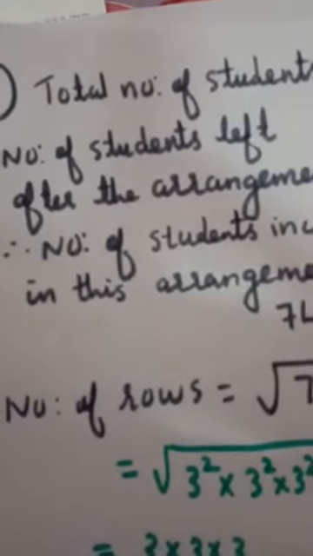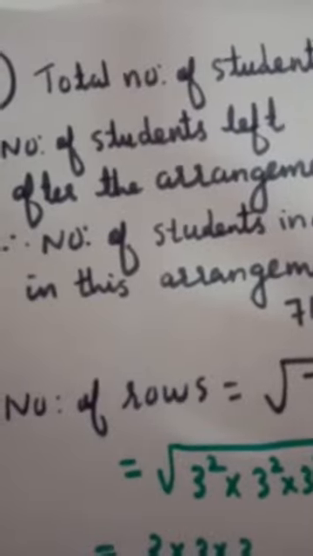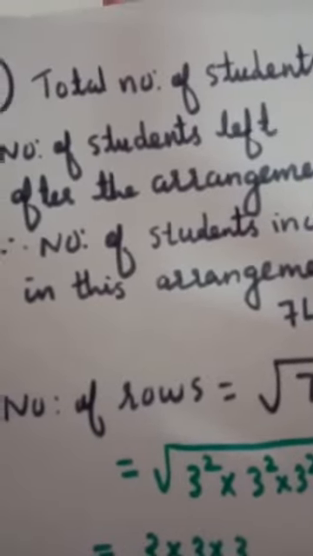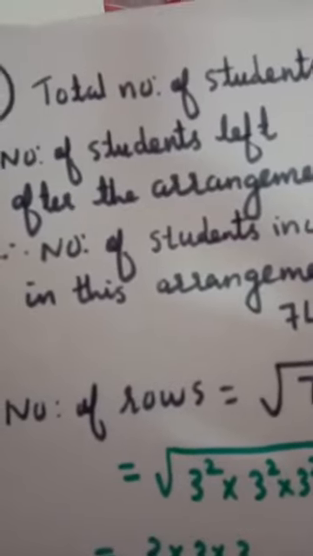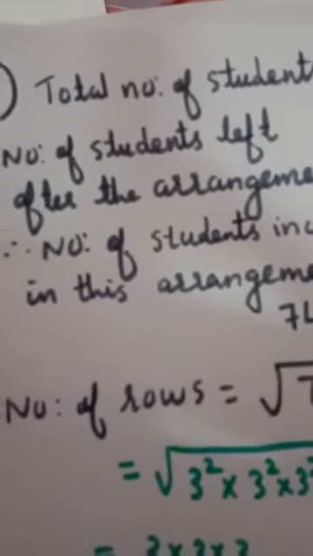See, the total number of students is 745, and for a PT display, the students were arranged such that the number of rows is equal to the number of columns.